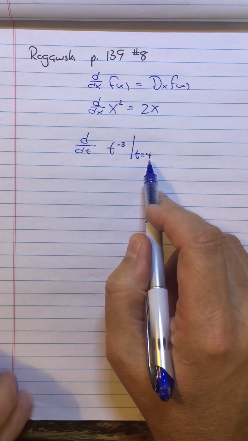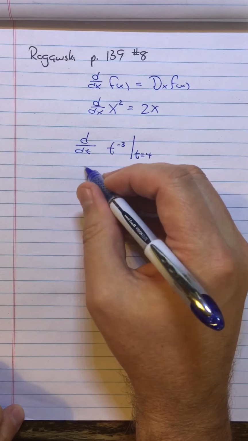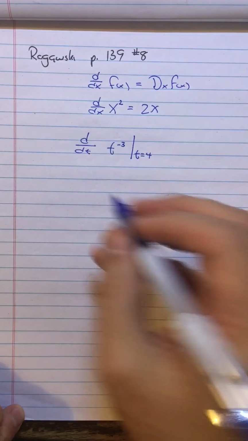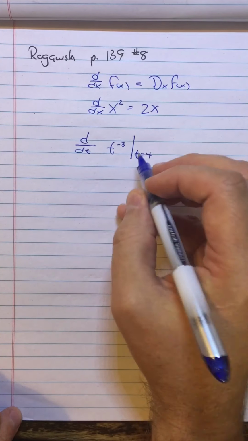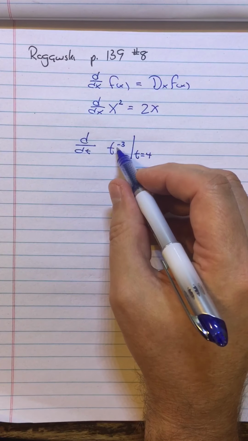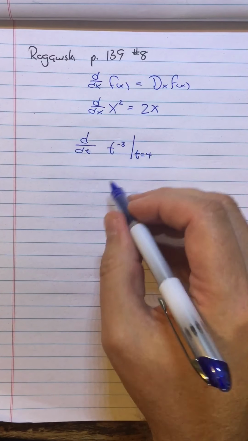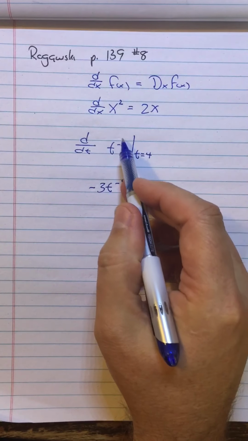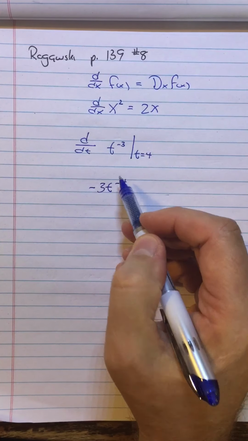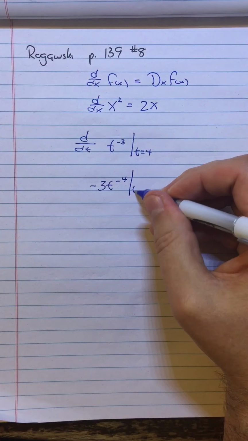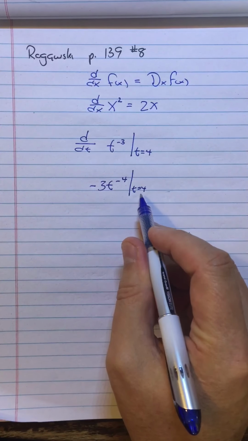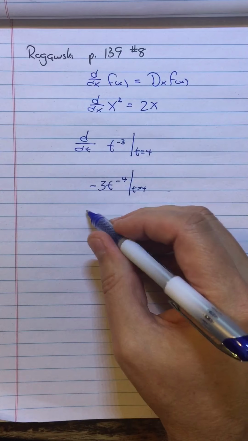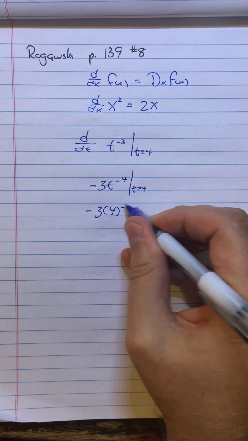All right, so what I would do is first rewrite it, oh, actually I don't have to rewrite it, it's already rewritten for me. So I'm just going to say the derivative of t to the negative 3 is negative 3t to the negative 4th, right? That's just my power rule. Multiply the negative 3 in front, drop the exponent by 1. But then I have evaluated at t equals 4, so that just means plug the 4 in for the t. So I have negative 3 times 4 to the negative 4th.